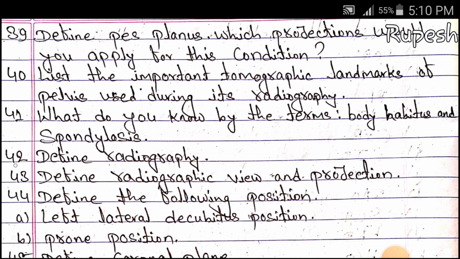So question number 42, define radiography. Question number 43, define radiographic view and projection. Question number 44, define the following position. Point number A, left lateral decubitus position. Point number B, prone position.